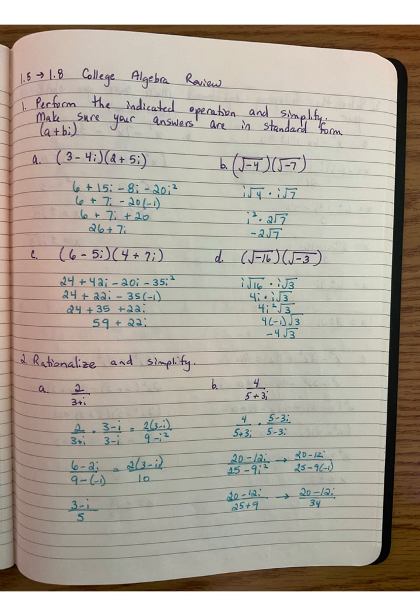So now I'm going to jump back to B, where I had square root of negative 4 times square root of negative 7. So here the first step you have to do is separate that square root of negative 1 out, which gives you i square root of 4 times i square root of 7. So now you multiply those outside terms, which gives me an i squared. Square root of 4 is 2. That's where the 2 square root of 7 comes from. i squared is negative 1. So your final answer is negative 2 square root of 7.